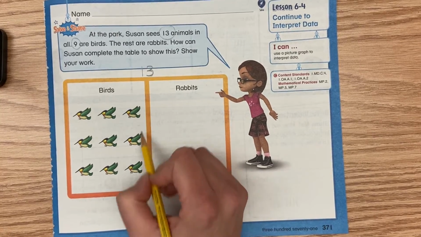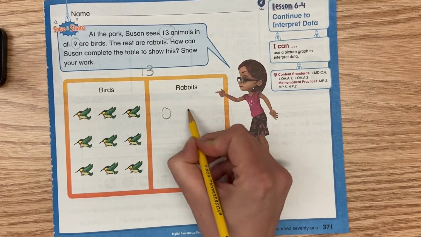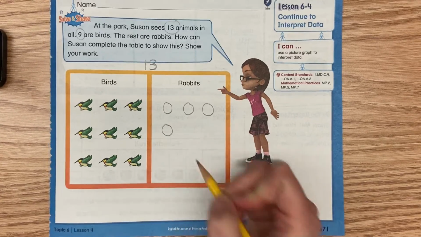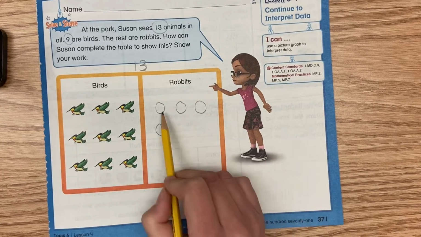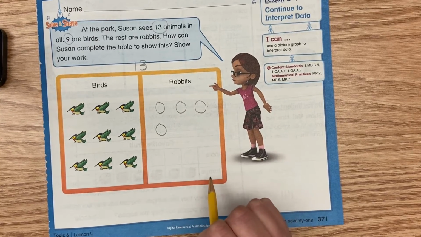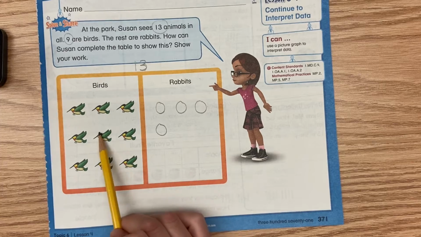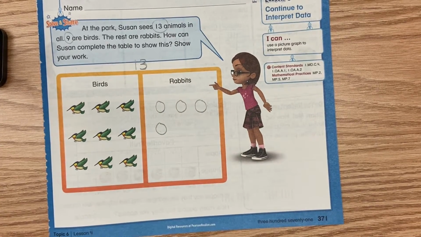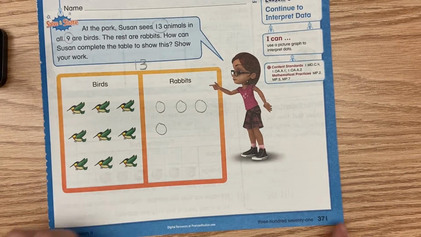Let's do that. 9, 10, 11, 12, 13. So she saw 4 rabbits and 9 birds. 9 plus 4 is 13, and that's how many she saw in all. Let's turn the page.